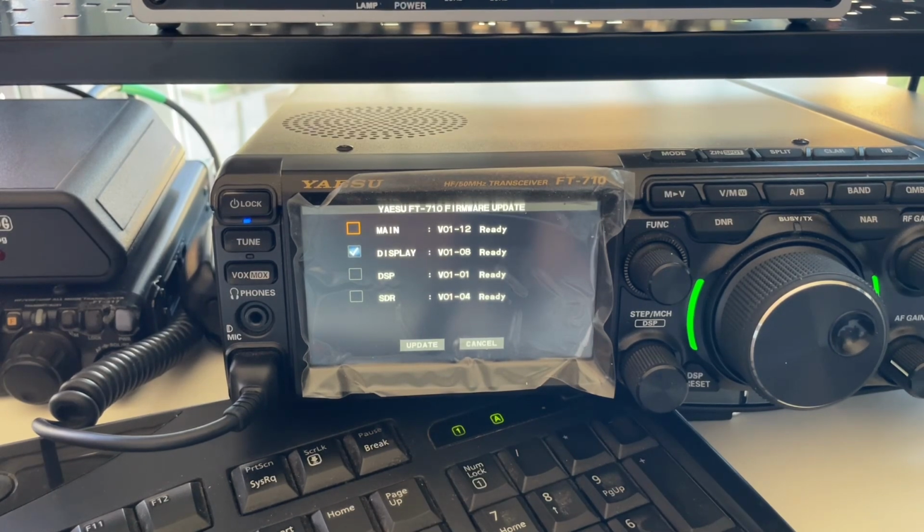It's currently 06. DSP will be updated to V01-01. It's currently 00. And SDR will be updated to V01-04, and it's currently 03.